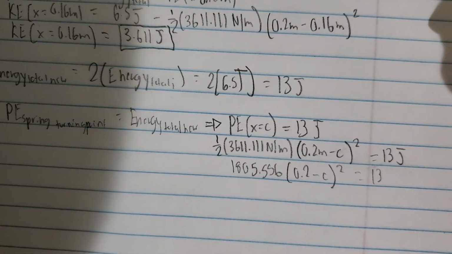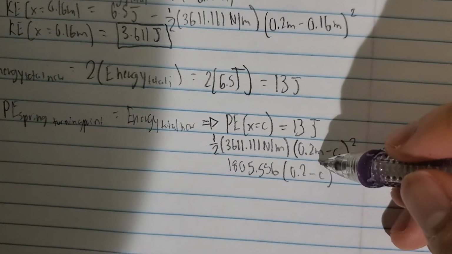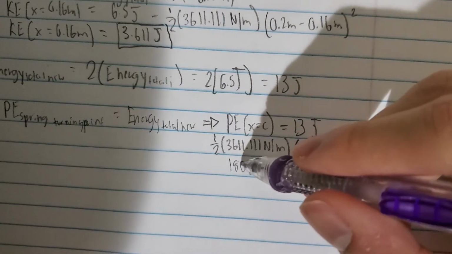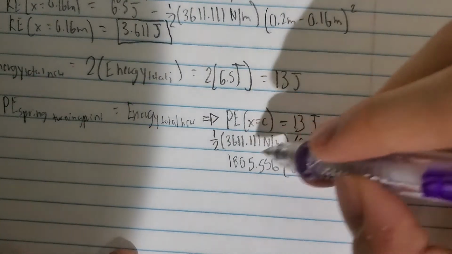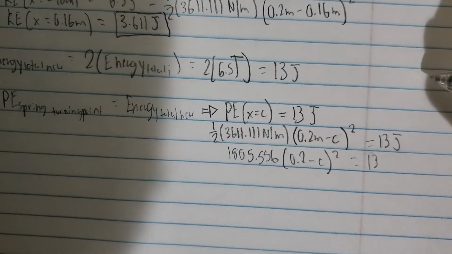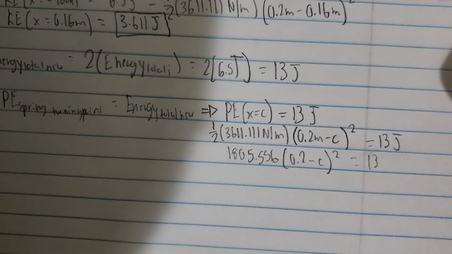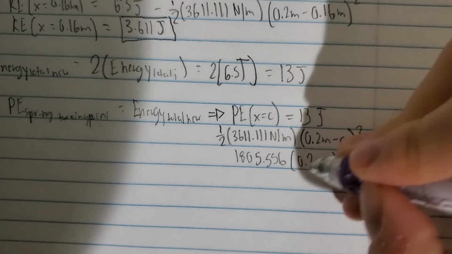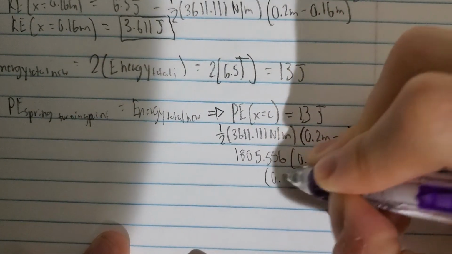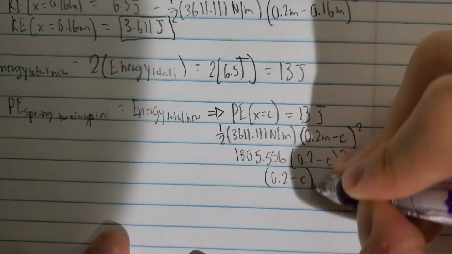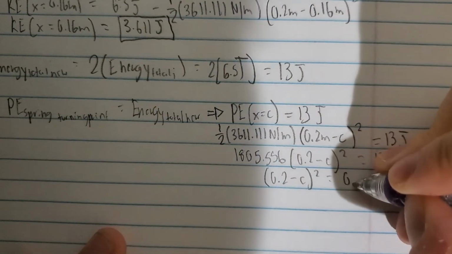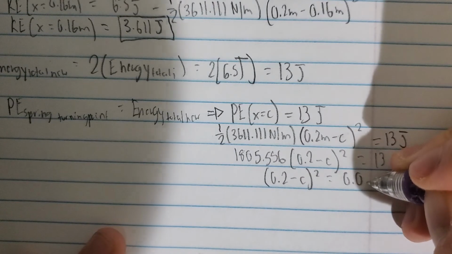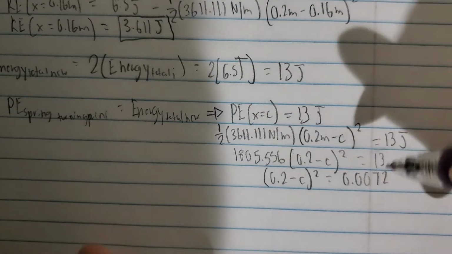Okay, so I want to solve for C. What I'm going to have to do is divide this to this side. So if I divide 13 by 1805.556, I'm going to get 0.0072.